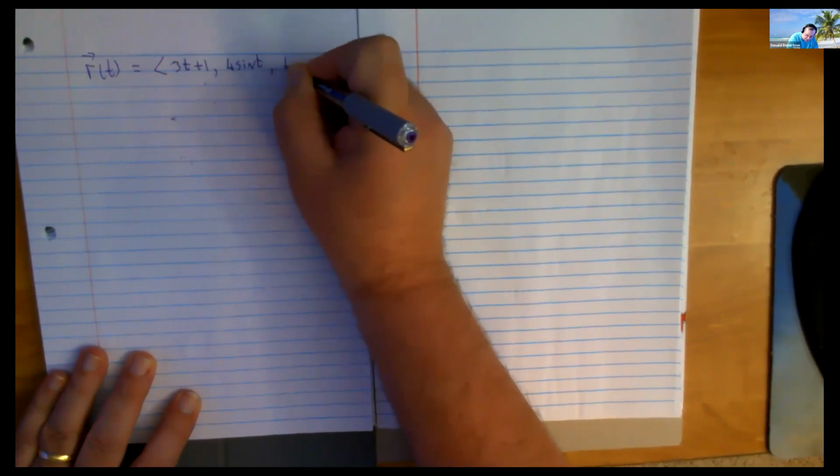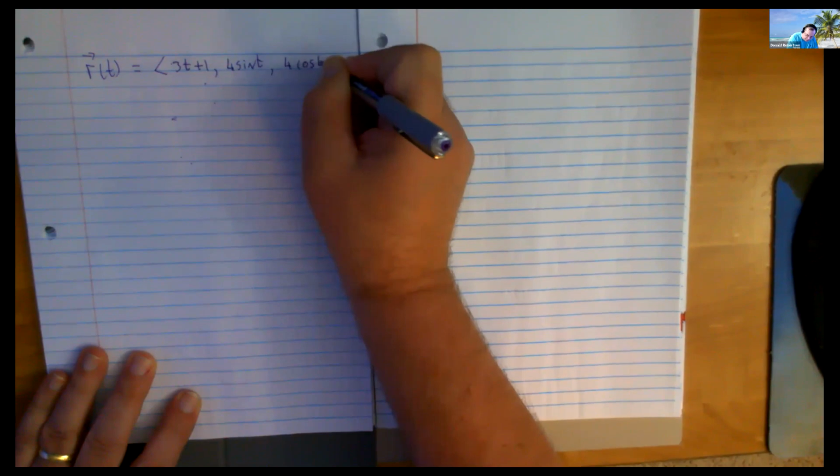So, I am going to do 3t plus 1, 4 sine t, 4 cosine t. There's a helix spiraling along the y-axis, right? Can you imagine it doing its little thing? And since these are the same, won't it be circular if you looked along the x-axis? You'd see a circle spiraling towards you, wouldn't you?